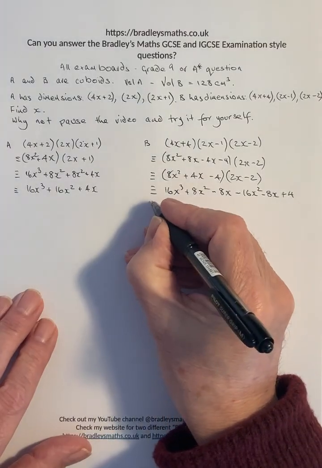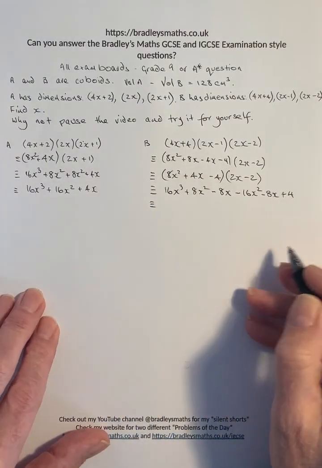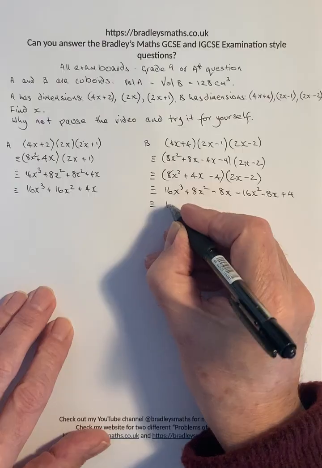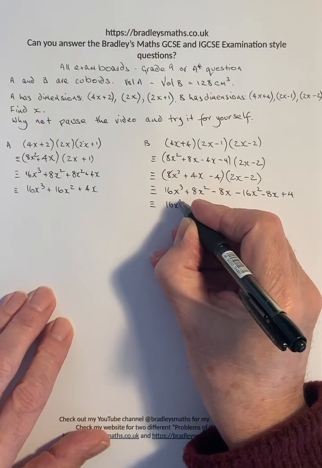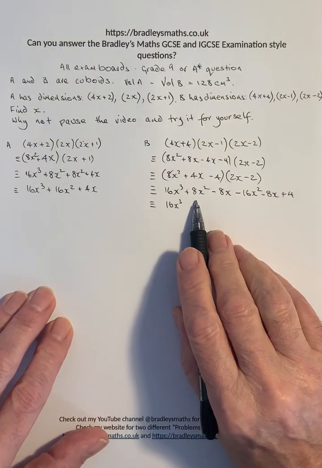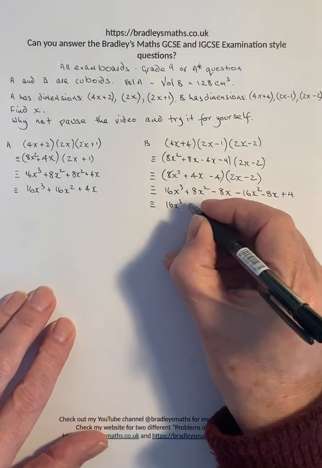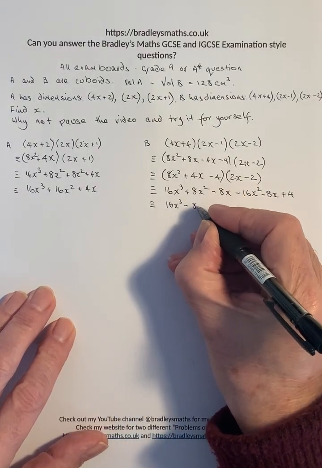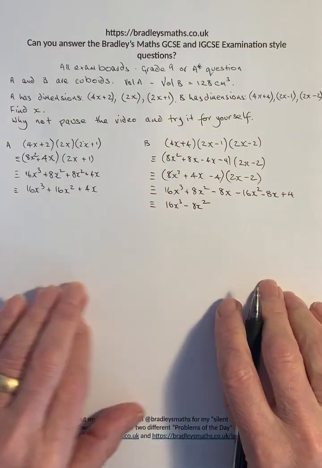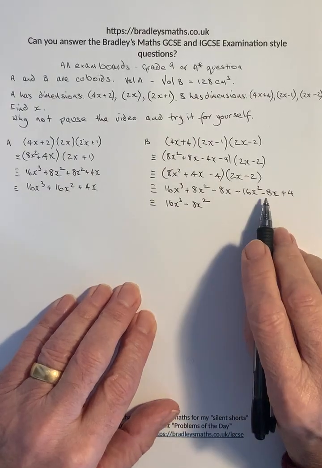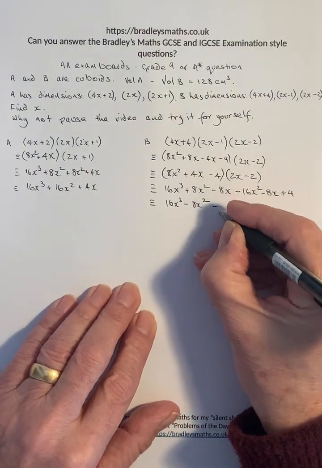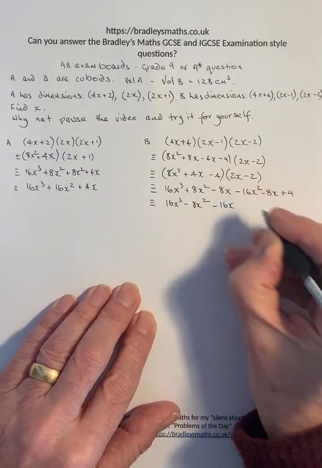So we'll gather like terms in order to tidy this up. We have a 16x cubed. We have plus 8x squared minus 16x squared gives us minus 8x squared. Minus 8x minus 8x is minus 16x.